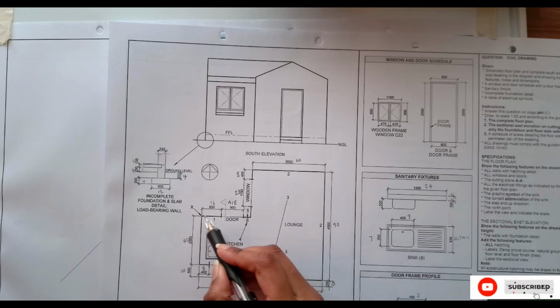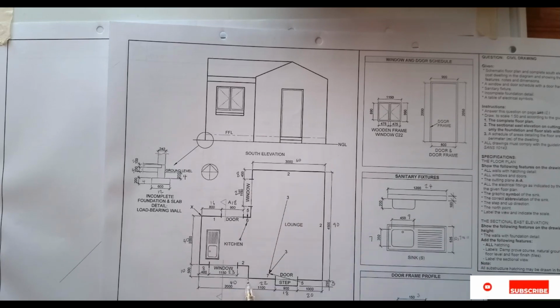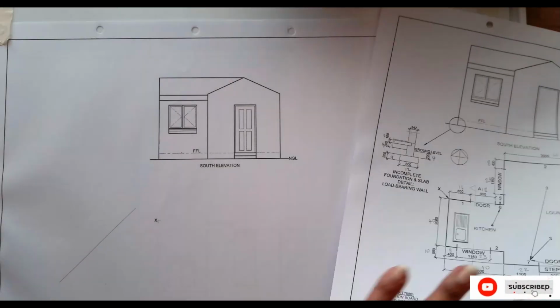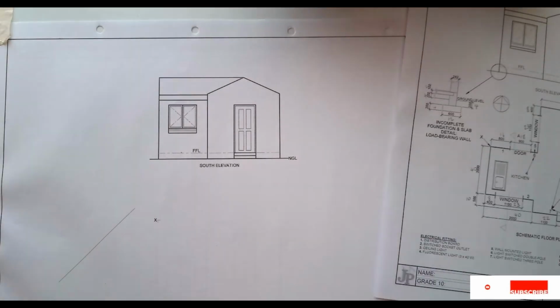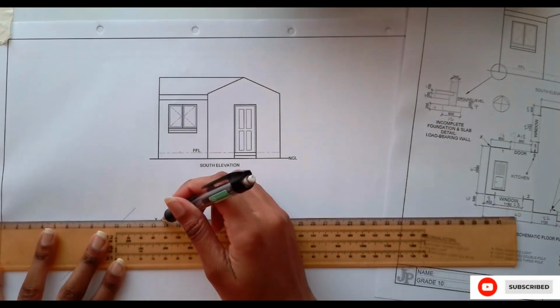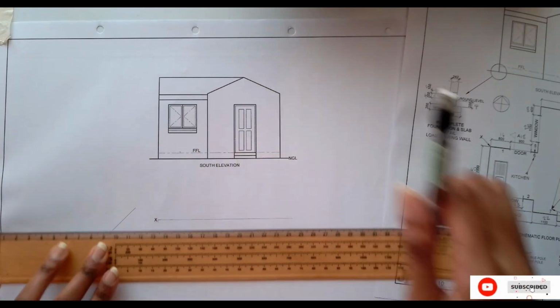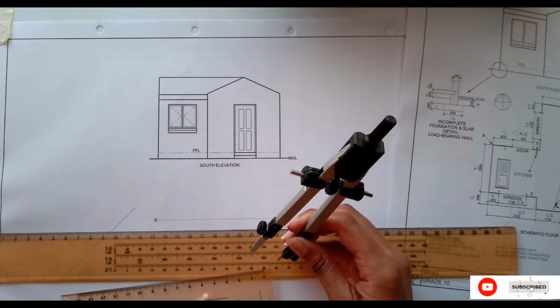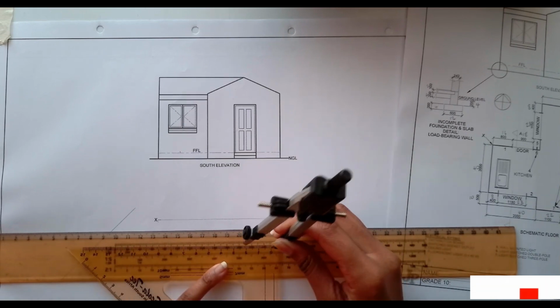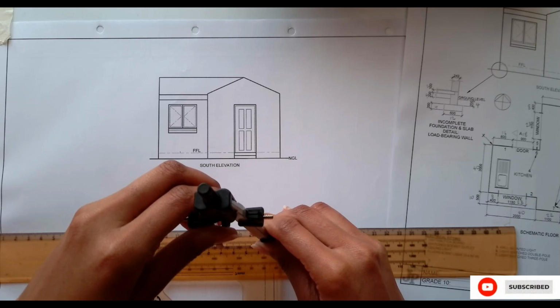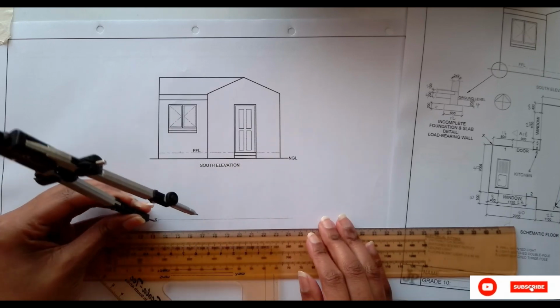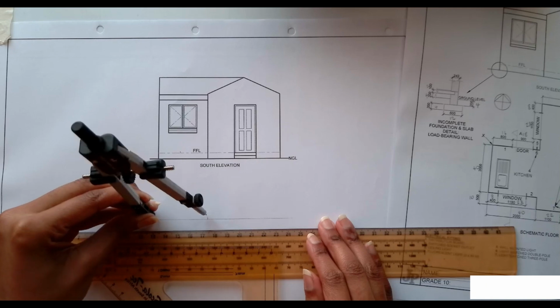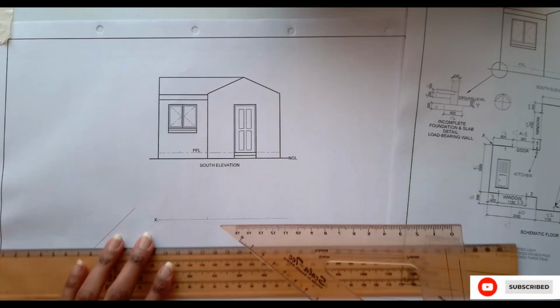So we need this length here, which is the side. It is given, which is 40. That's 40.